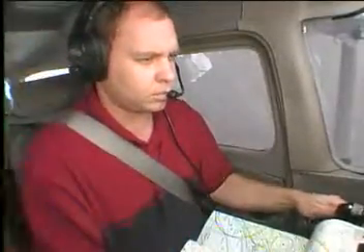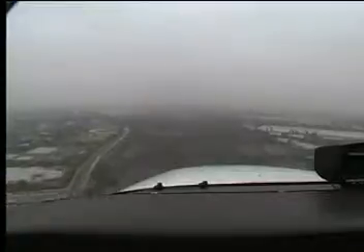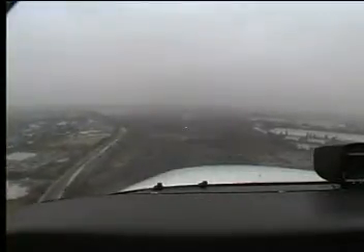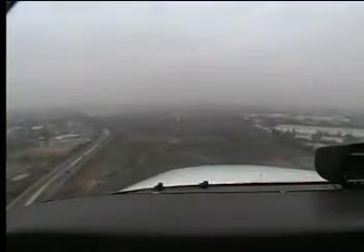Well, as you can see, by setting up the approach and possible backups when you have plenty of time to concentrate on doing it correctly, you set the stage for a great performance. You'll have less work to do during the approach itself and be able to fly a better, smoother, and safer approach.